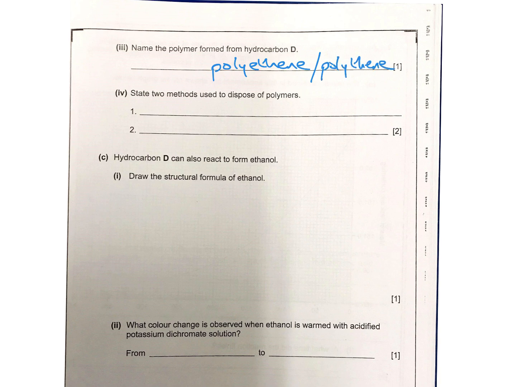That's okay. Two methods used to dispose of the polymers. Well, they can be put into landfill or they can be incinerated. So don't say burning them, it's actual incineration.